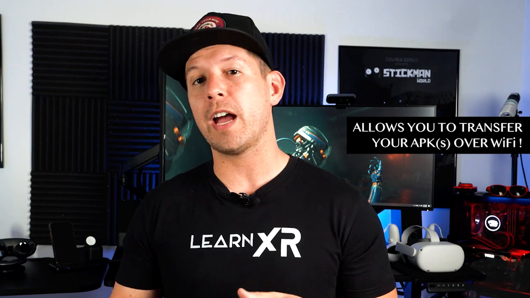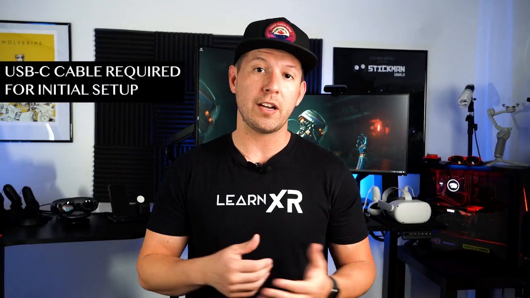So you as a VR developer are going to be excited that I want to announce that the Oculus Developer Hub is available, and now you can transfer your APKs over Wi-Fi. There are some requirements: when you set up your Oculus device, you're going to have the USB-C connected.